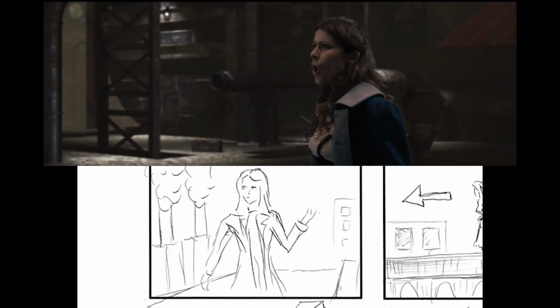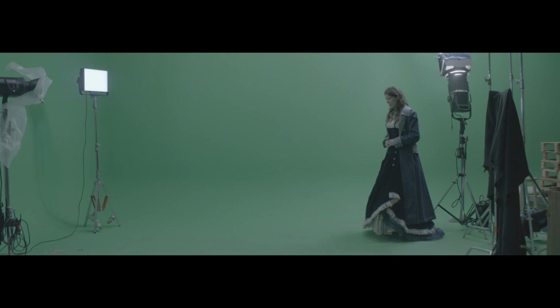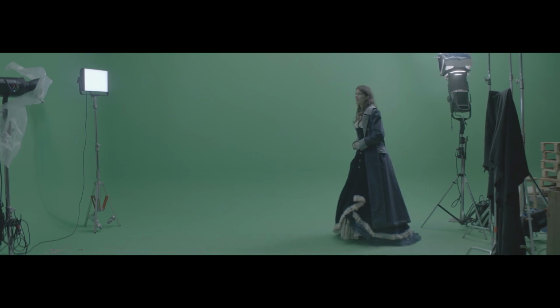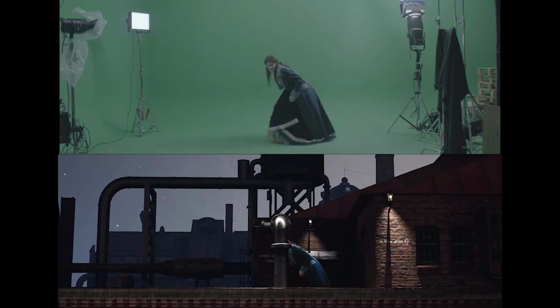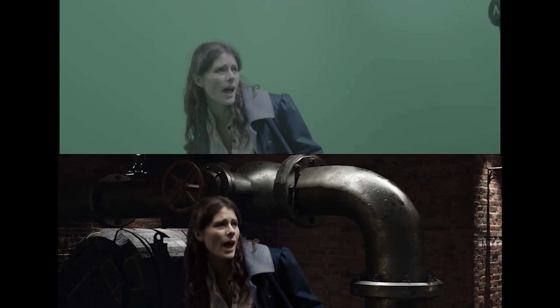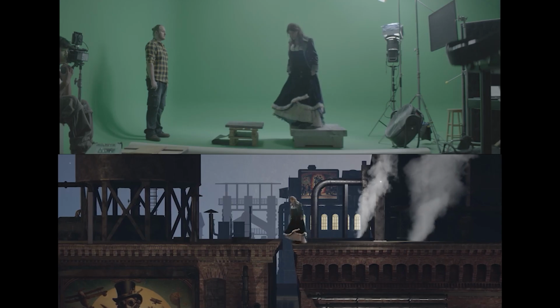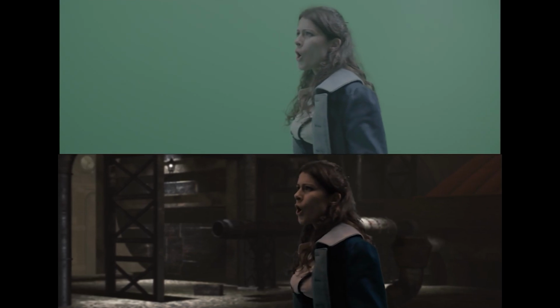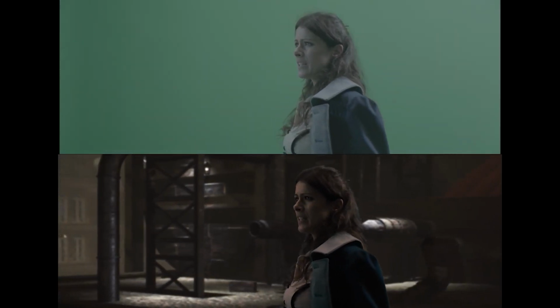The next phase is to go into the green screen studio and shoot the action. As you can see, mostly the actor is working in an empty space, pretending to duck under objects, like this pipe. Though if an actor has to interact with an object, like say this ledge, then we create a simple version of it in the studio. Again, when we run both together, you can see how effective this is.